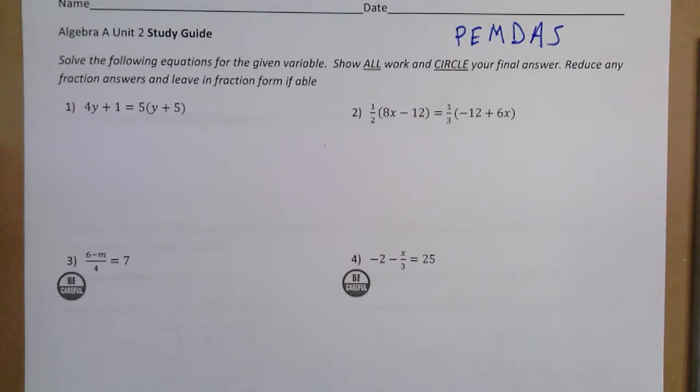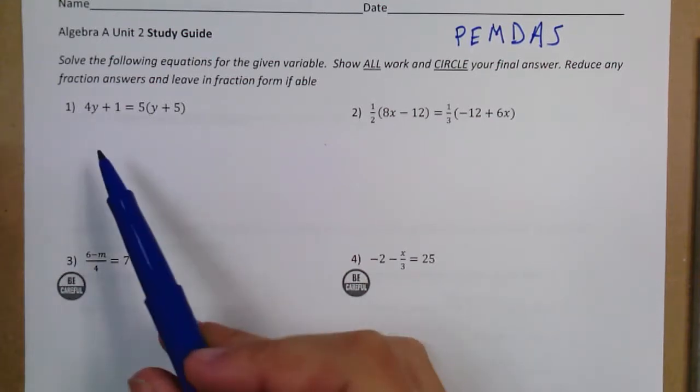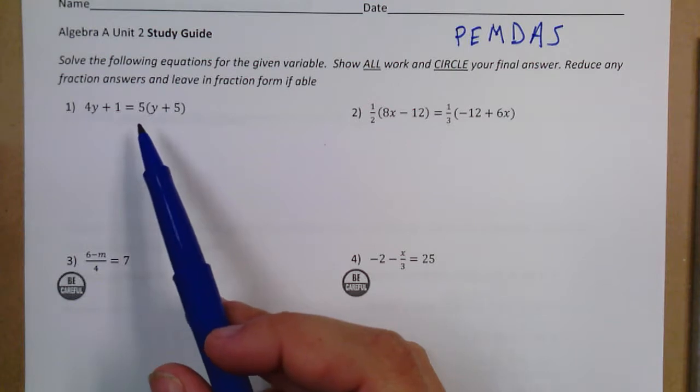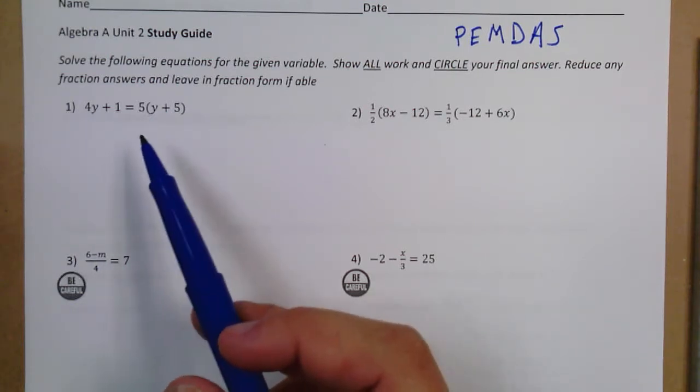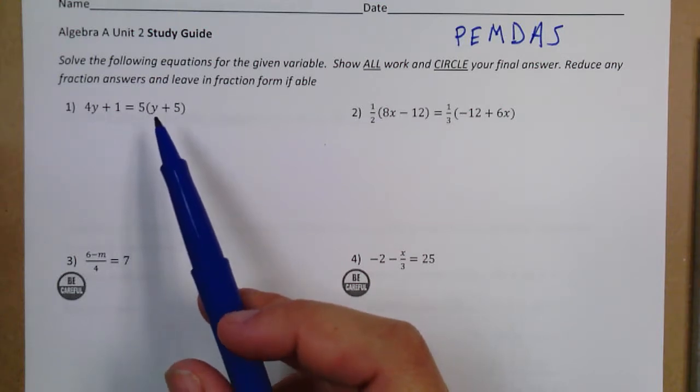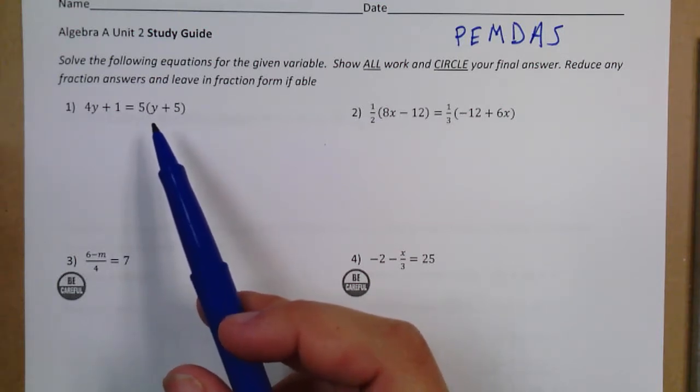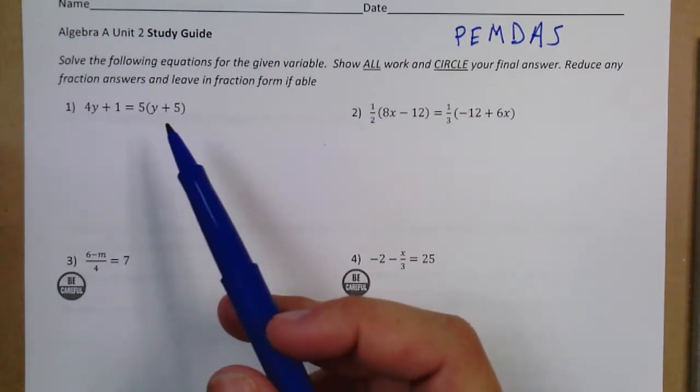One of the big rules that we talked about in this unit when solving for a given variable is making sure that all the variables get to the same side. So when you're looking at problem number 1, you have a y on the left side and you have a y on the right side, and therefore that's going to cause a problem. Now before you're allowed to move anything, you need to 1, distribute, 2, combine if necessary, and then you can start adding and subtracting to move it to the other side.